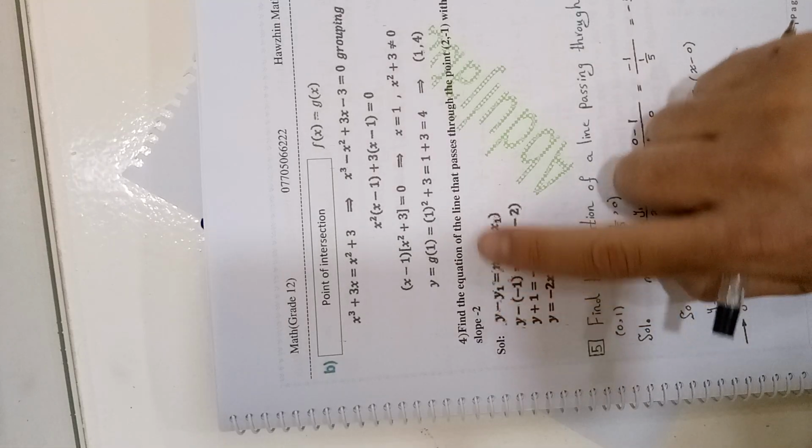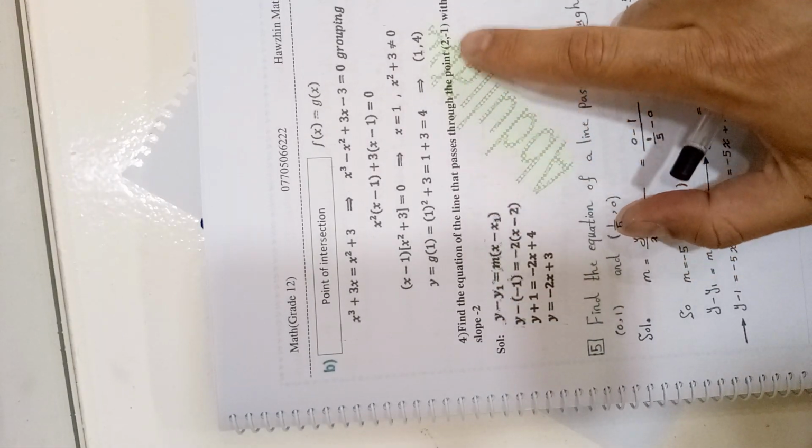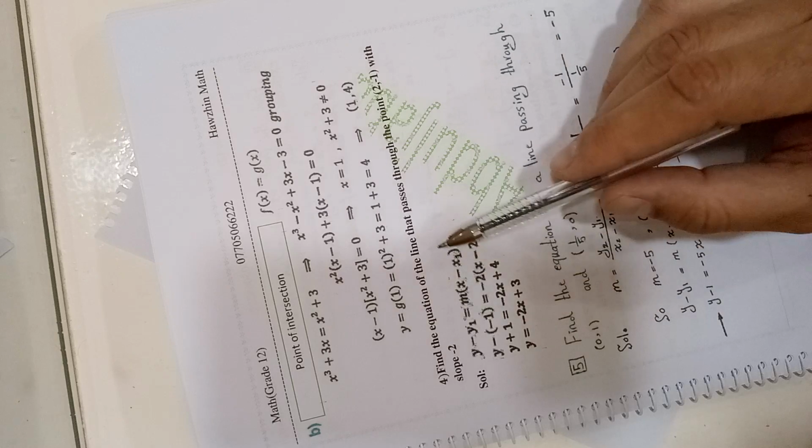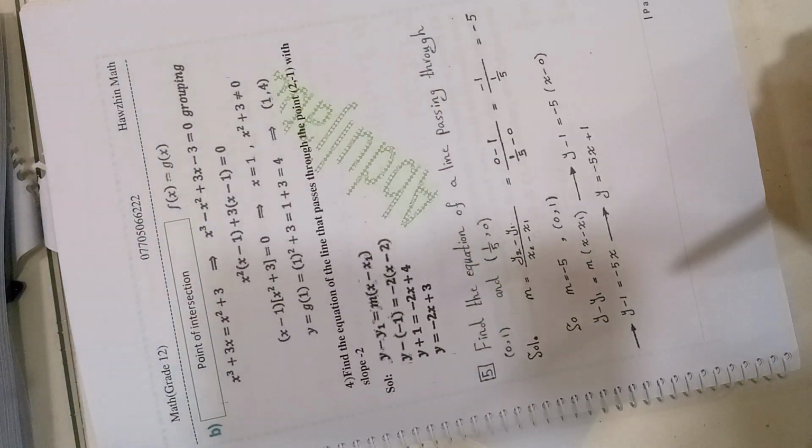Number 4, find the equation of the line that passes through the point (2, -1) and slope is equal to negative 2. Of course, very easy for you. Slope is given and point is given. Equation of a line, y minus y1 equals m times (x minus x1).